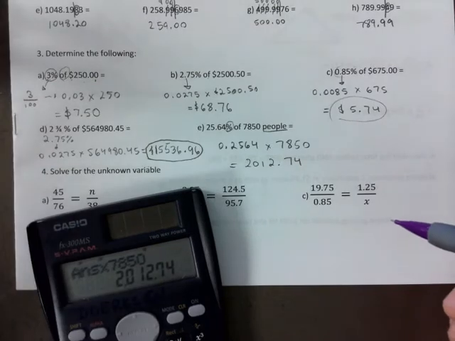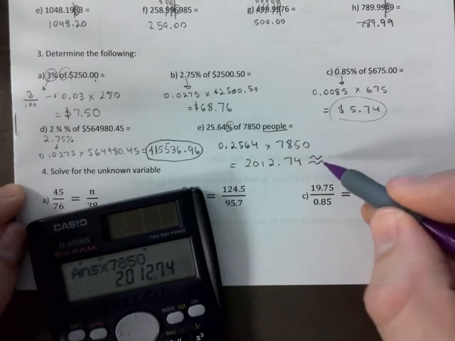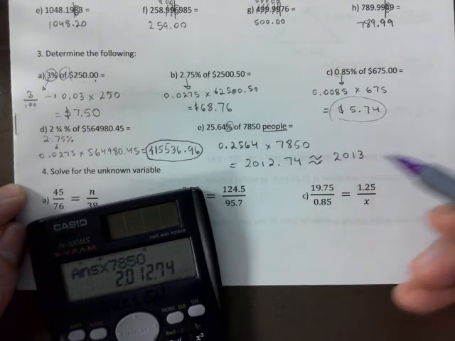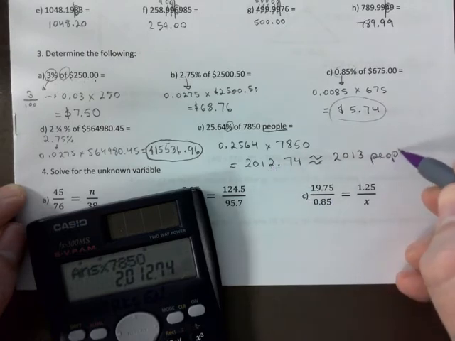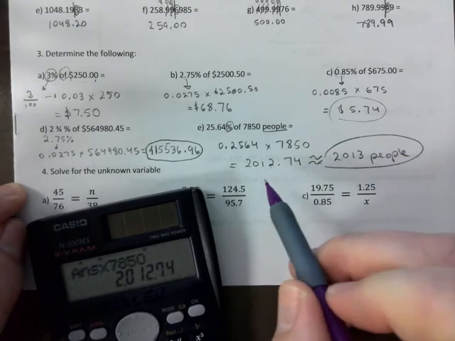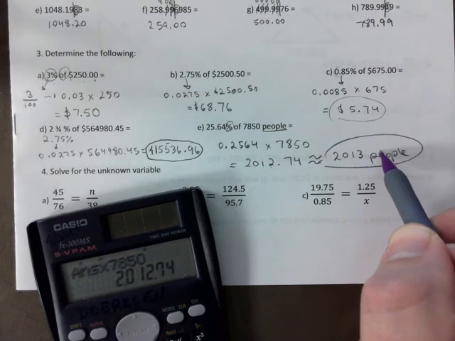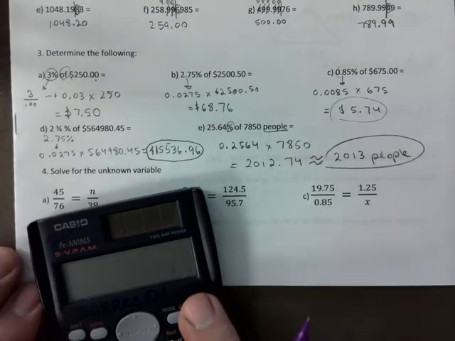Can you have that? In this case, you can't. So it's implied if it's number of cans, people, coins, what have you, we will say this. Approximately 2013, right? That 7 bumps that up to a 3 people. So it's important to me to write down the actual answer, but then round it to, in this case, a whole number. So that's also under the rounding category. Okay.